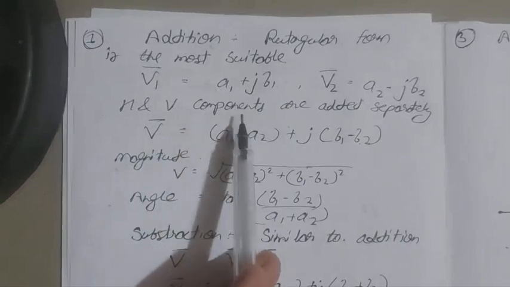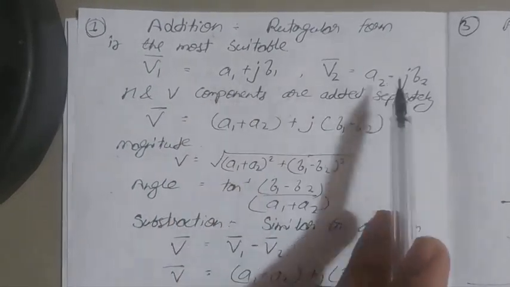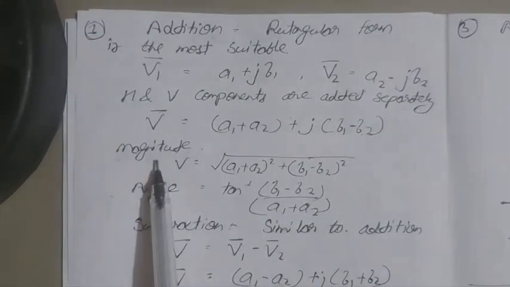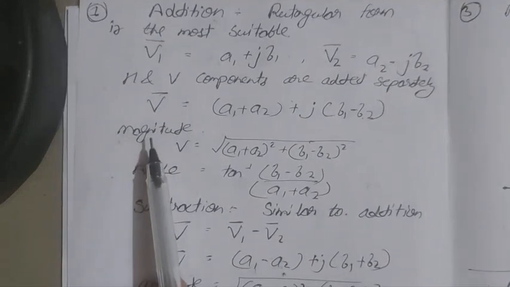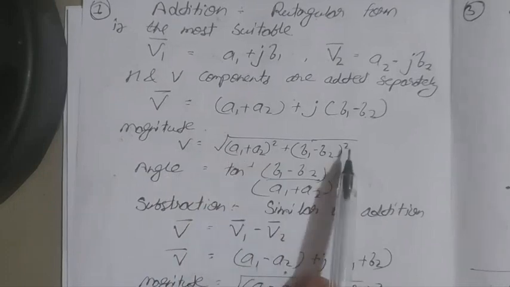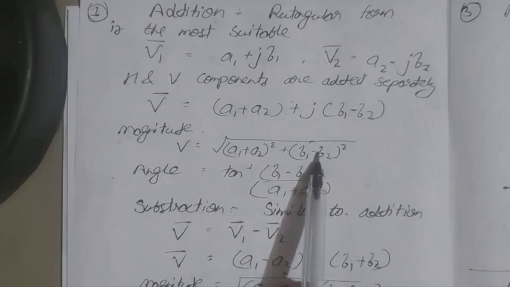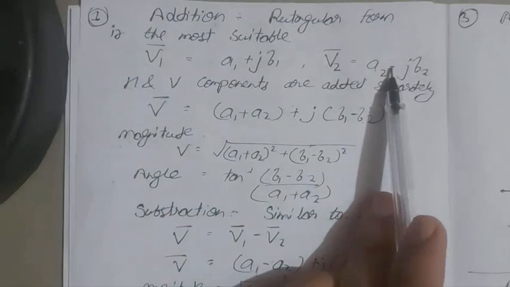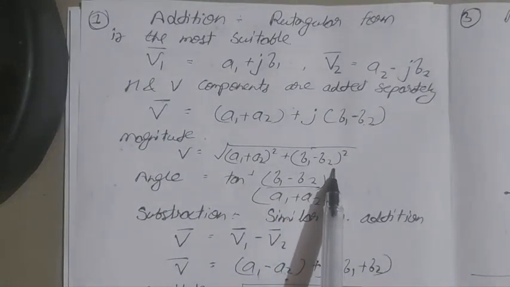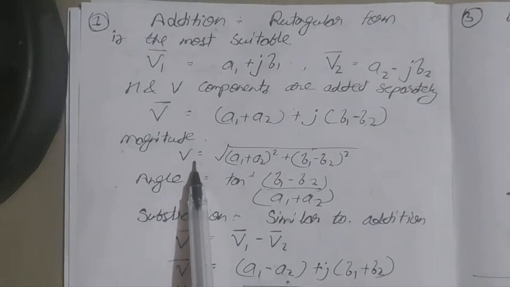So horizontal and vertical components are added separately. So A1 and A2 are added and B1 and B2 are added. After that the magnitude, हम मैग्नीट्यूड फाइंड कर सकते हैं जो होगा रूट ऑफ A1 प्लस A2 का स्क्वायर प्लस B1 माइनस B2 का स्क्वायर. ये माइनस साइन यहाँ इसलिए आ रहा है क्योंकि यहाँ पर मैग्नीट्यूड B2 का माइनस था. सो ऐड करने के बाद B1 माइनस B2 होगा. सो इट इज सिमिलर टू पाइथागोरस थ्योरम.